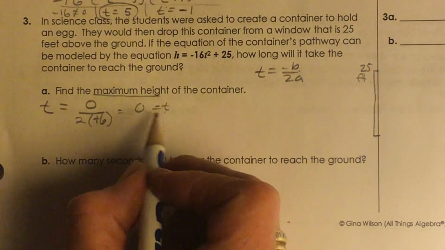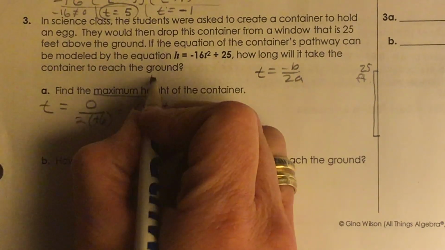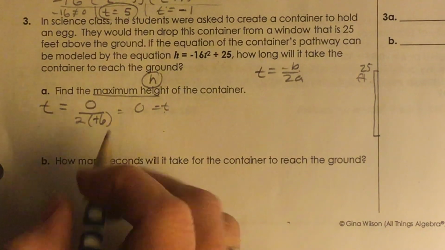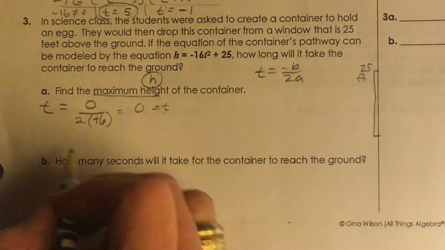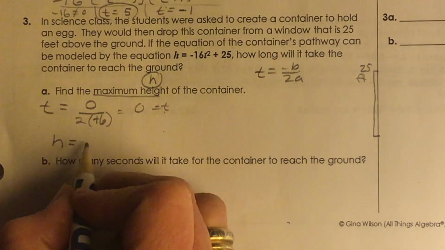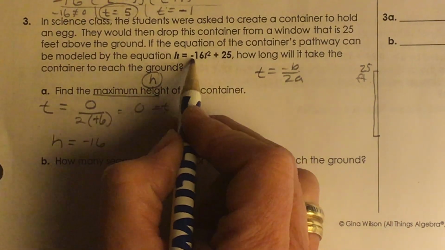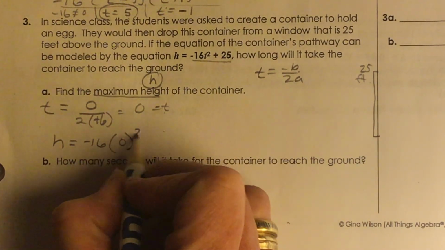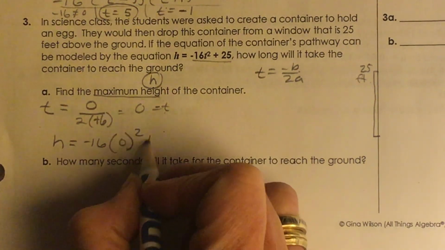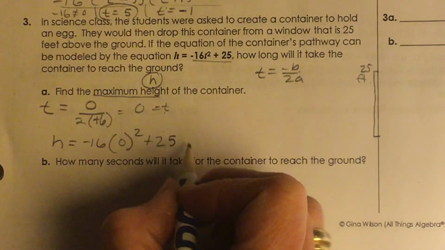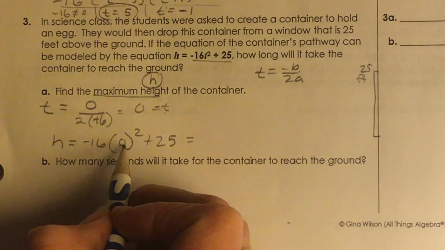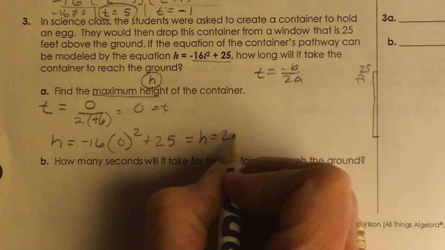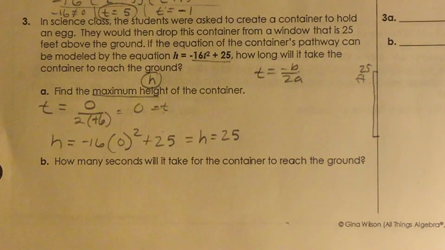Now if I'm going to plug that in because I'm trying to solve for h, I'm going to plug my t back in, which is 0. So the height, or h, equals negative 16, t squared plus 25, okay? Well, this already gets wiped out, so really, h is just 25, okay?